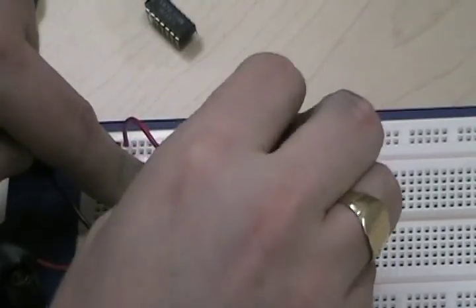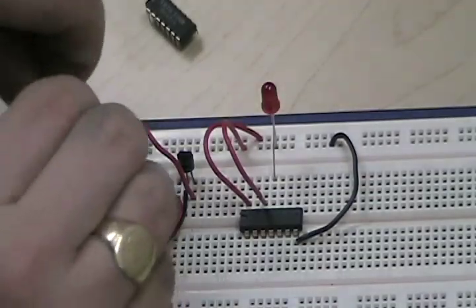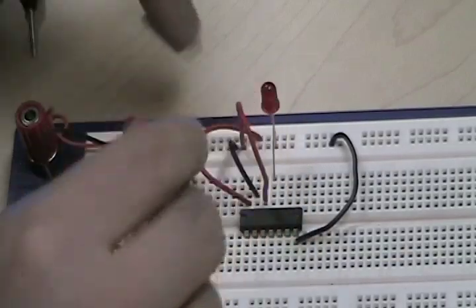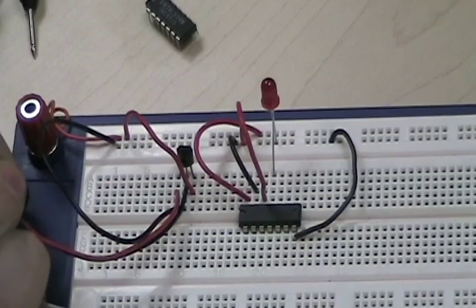Before I power it up, I'm going to put it to the negative line. So both inputs are going to be grounded. Okay, so now I'm going to plug it in. LED is off.